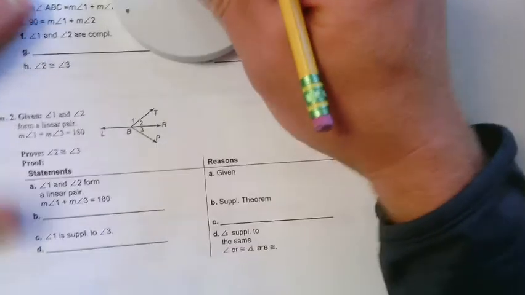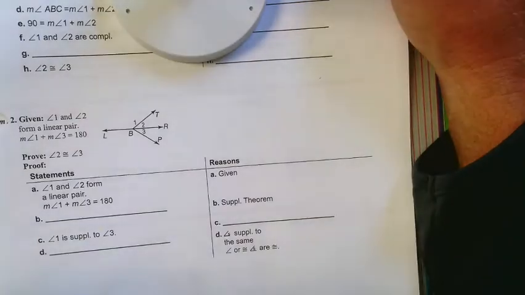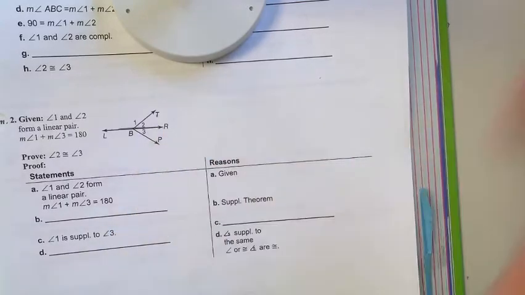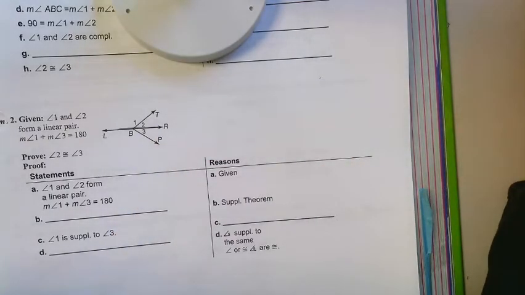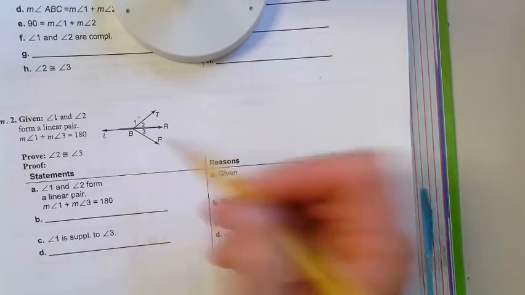All right, now I'm going to pick one of these two to work out with you, and then I'll let you guys pick the other one to finish up. So let's just look at number 2 here. It says angles 1 and 2 form a linear pair. Okay, so I should be thinking what? I should be thinking 180 degrees. Angles 1 and 3 add up to 180. So these two right here also add up to 180.